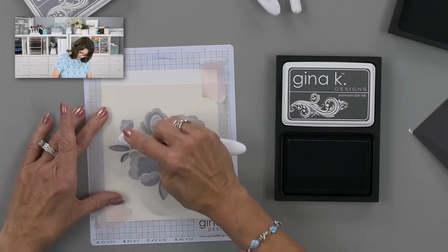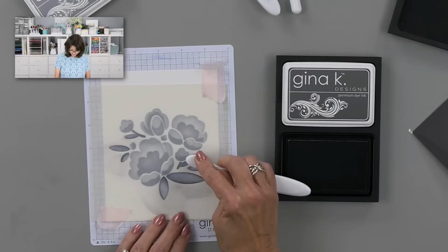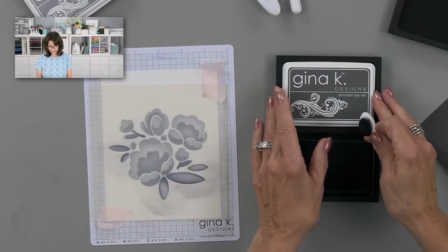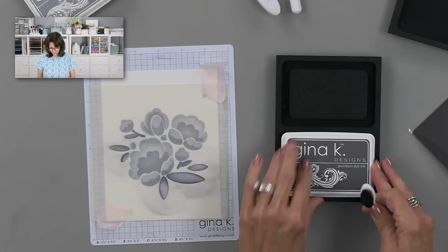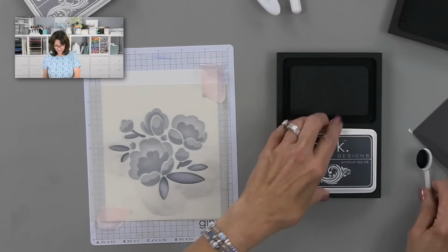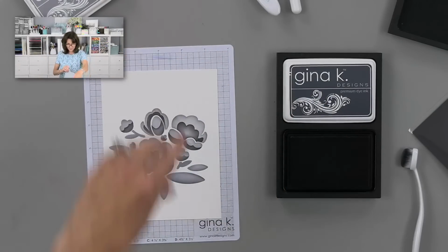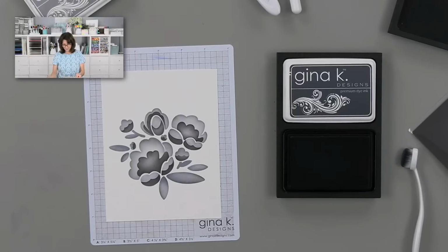But we do have another layer to put on too. All right, I think that's going to look good. Let's get that other layer on there. Here's Slate. That is really nice.